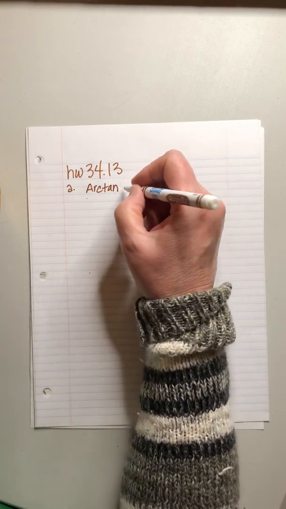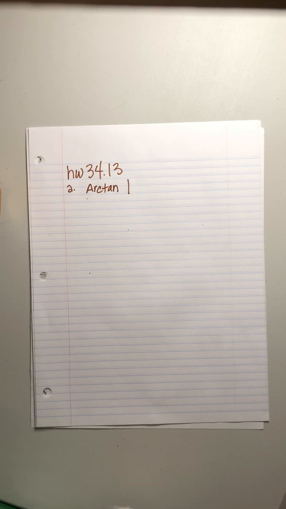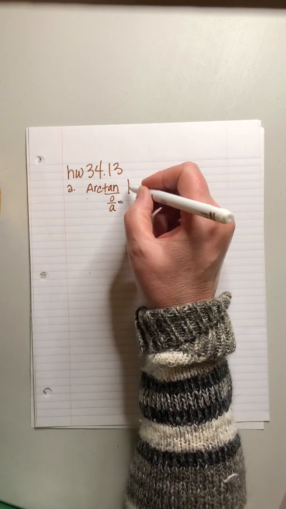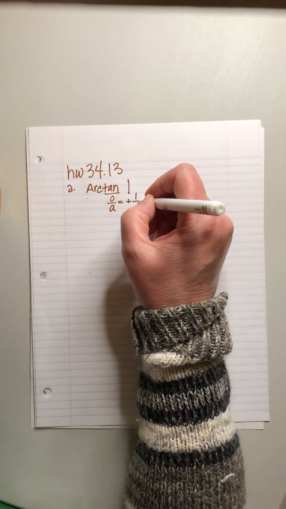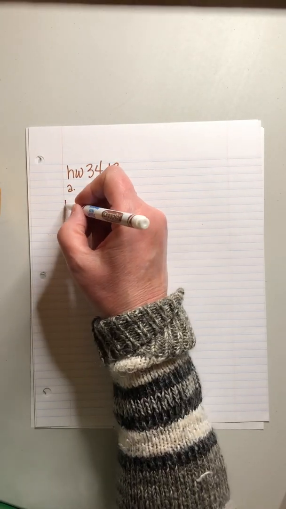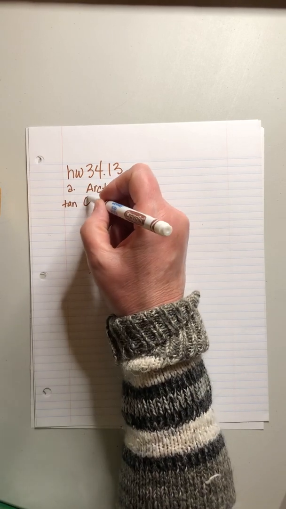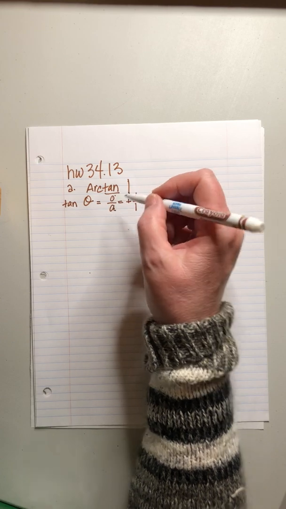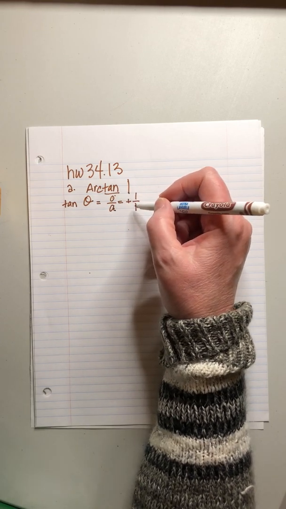Arc tangent of 1. So what this means is that we went to some angle, we don't know what it is, we drew a triangle, and we found tangent, which is opposite over adjacent, and that was equal to 1. So it was positive 1 over 1, right? Just to draw that with more detail, the tangent of some angle is equal to opposite over adjacent, and it was equal to 1 over 1.